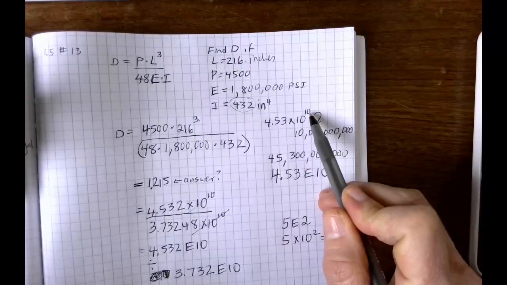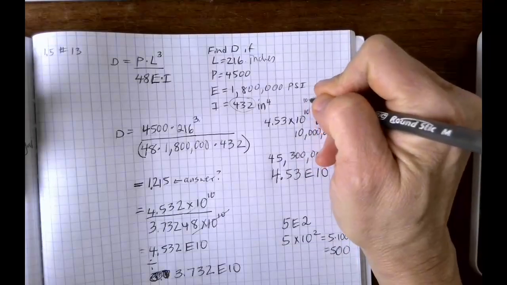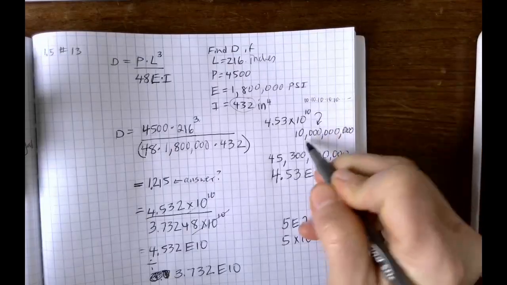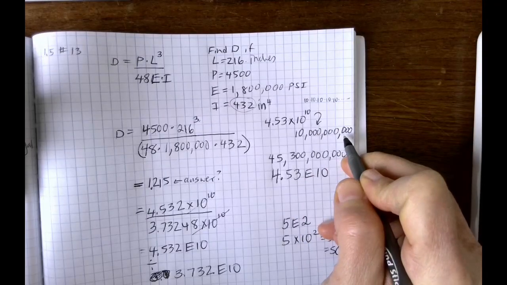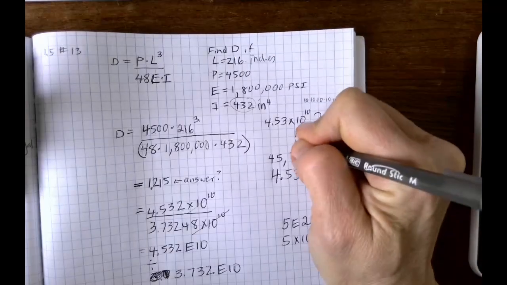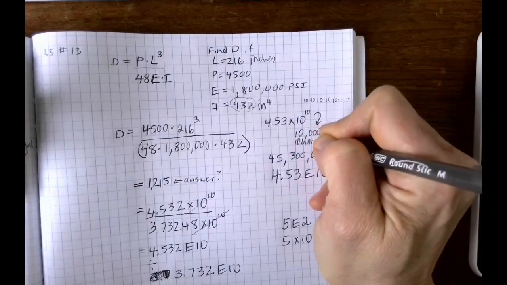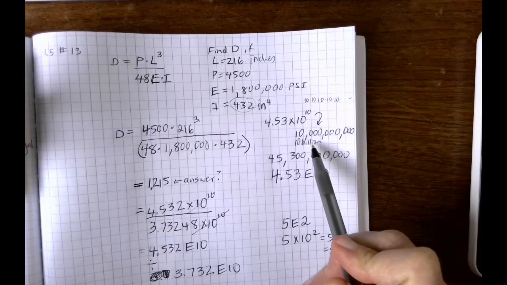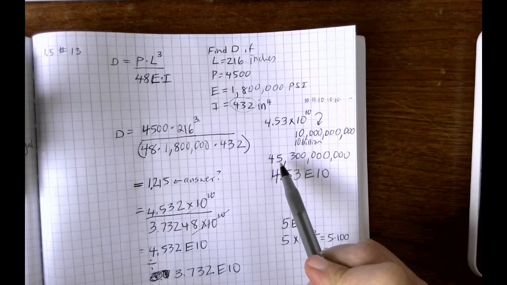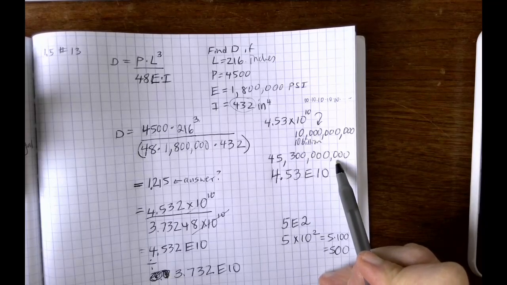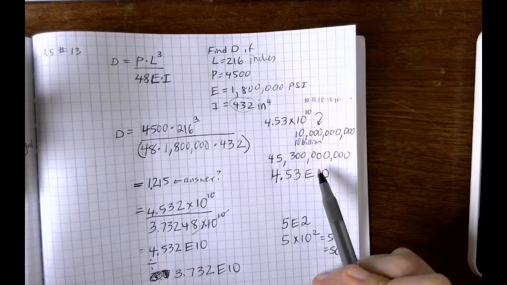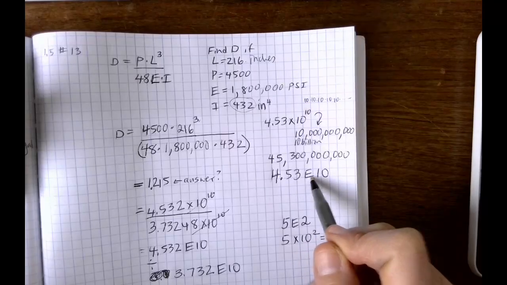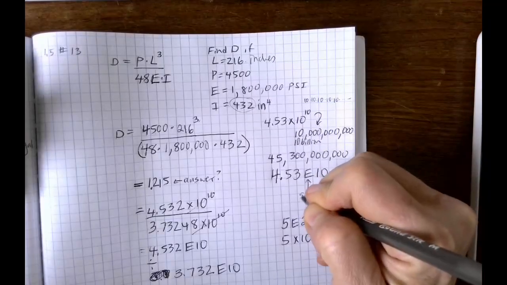So the 10 to the 10th power just means 10 times 10 times 10 times 10 times 10, 10 times. And that ends up being 10 billion, which is a 1 with 10 zeros on the back. So 10 billion, and your particular number was 4.53 times 10 billion, which is really 45.3 billion. And another way you can express this is to say 4.53 E10. This is shorthand for scientific notation.